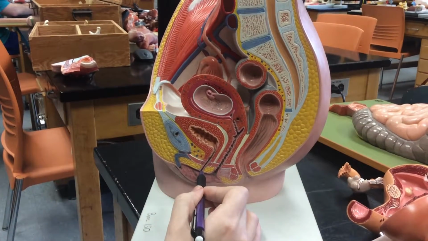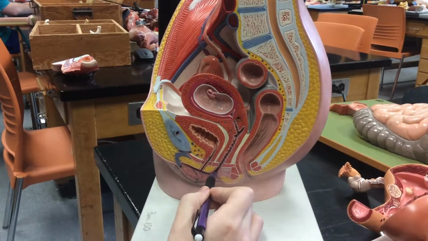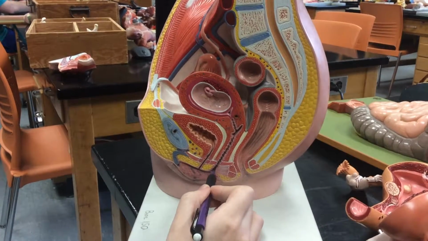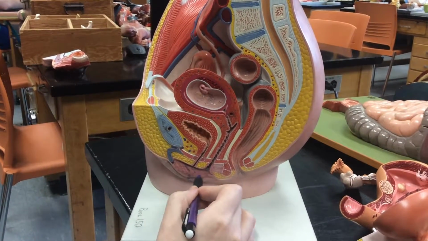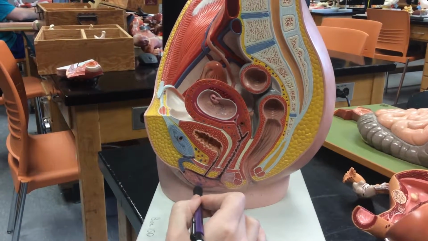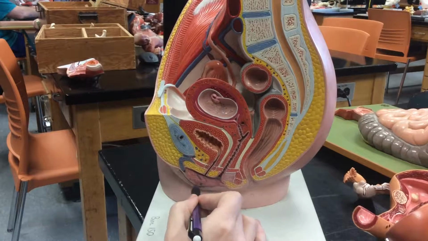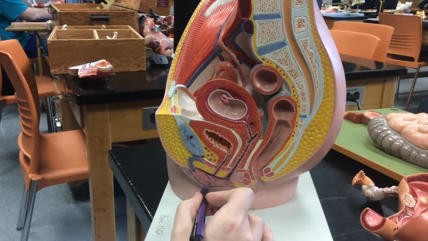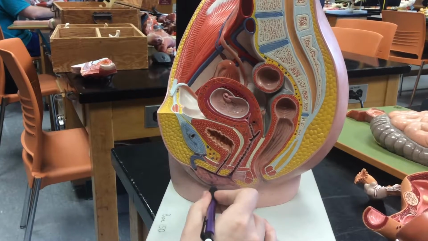That's just the external opening. And the opening of your vagina is called your vaginal orifice. Right there. And then right here you have your labium minus and your labium majus. Labia means lips. Your lips on your face are also called labia, so that's a good way to remember those 2 names.